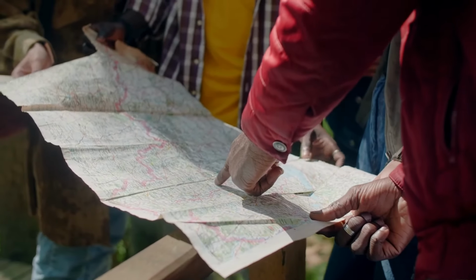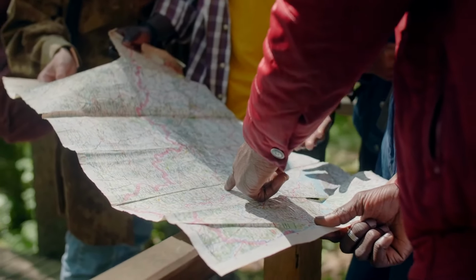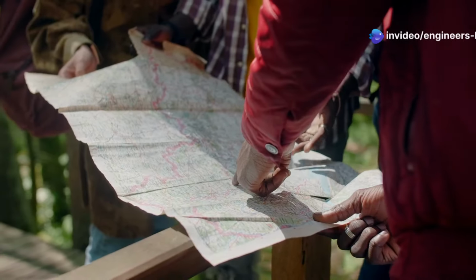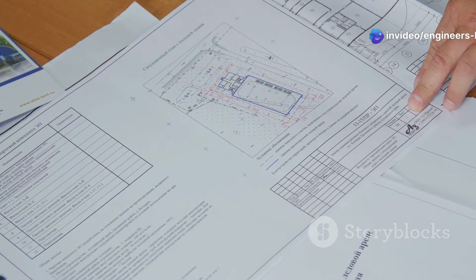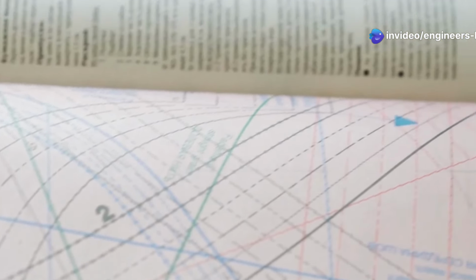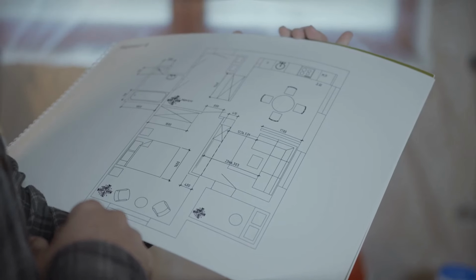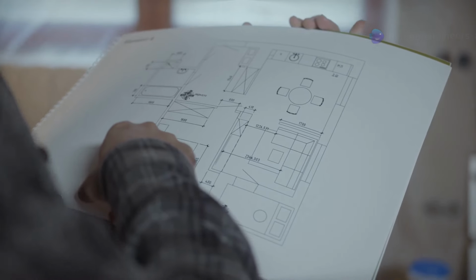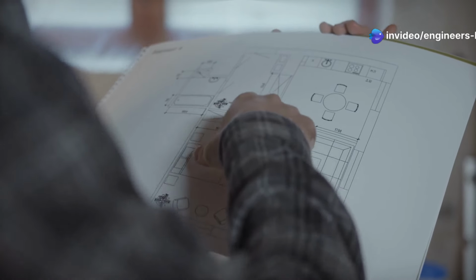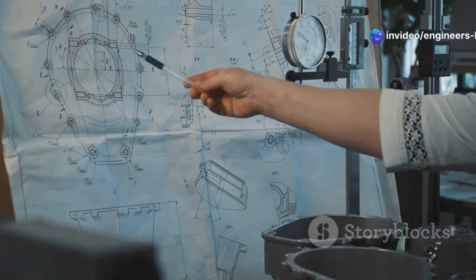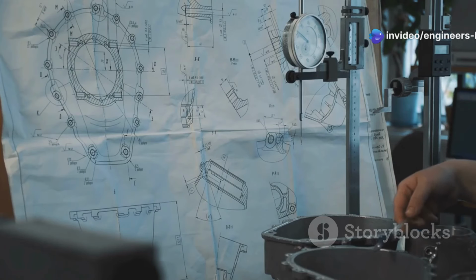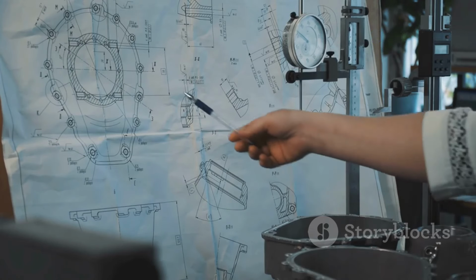Imagine trying to read a map without understanding the symbols for mountains, rivers, or cities. That's where the legend comes in for construction drawings. It's your blueprint dictionary, decoding the various symbols and abbreviations used throughout the drawings. Each set of drawings will have its own specific legend, usually found on the first sheet or within the title block. It's crucial to familiarize yourself with the legend before diving into the rest of the drawings.